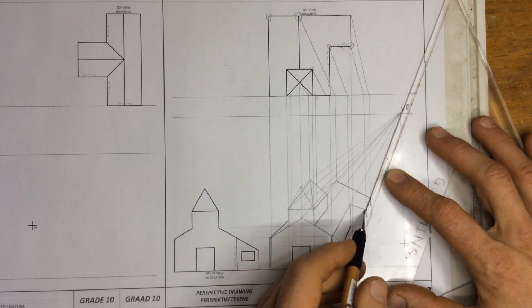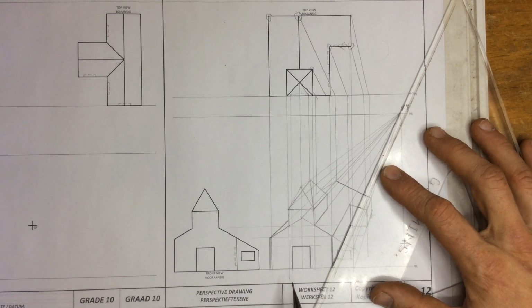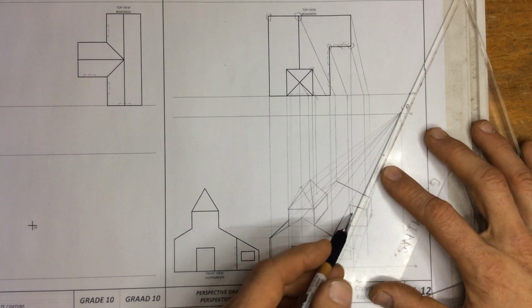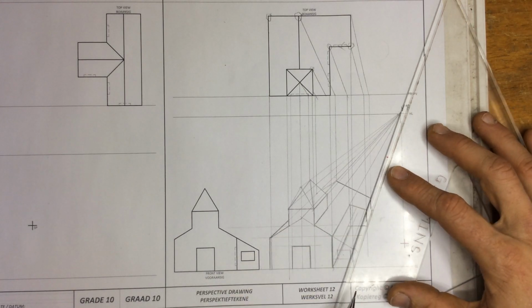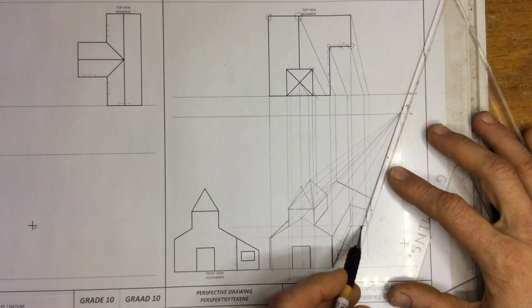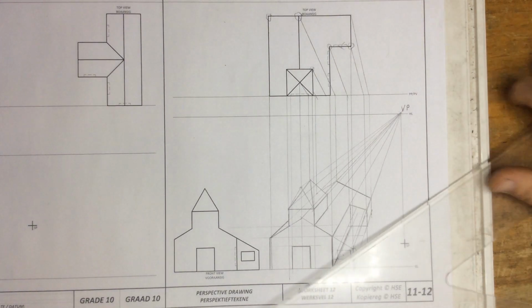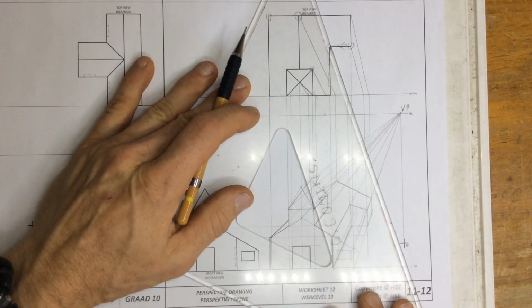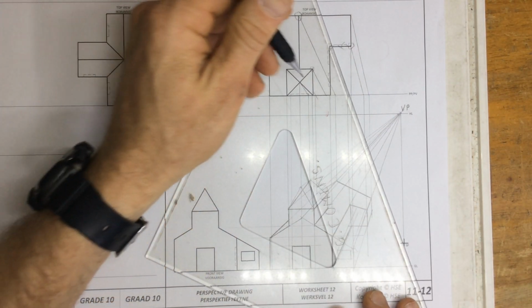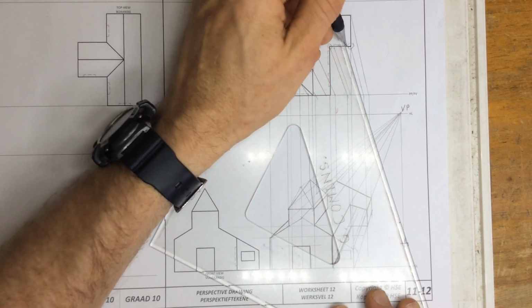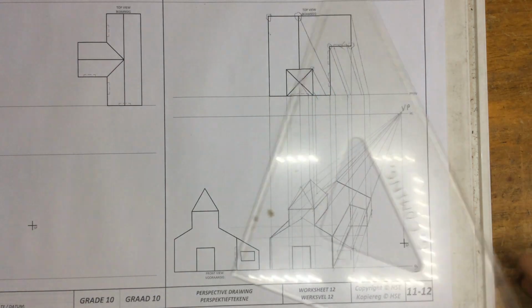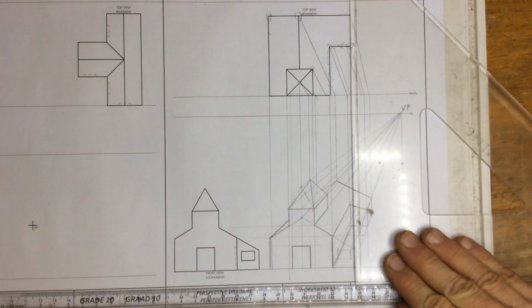I have lines that are going to go back from that corner, from that corner, from that corner, and from that corner over there. I can then take lines coming from this corner over here, coming down to picture plane, that corner over there, coming down to picture plane, drop that down.